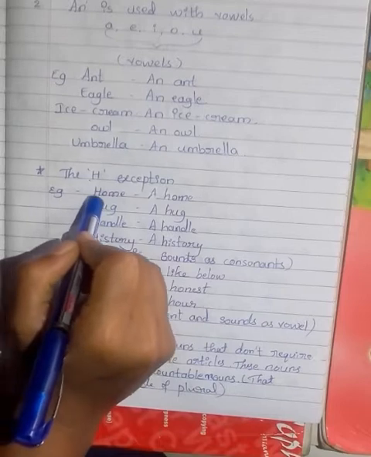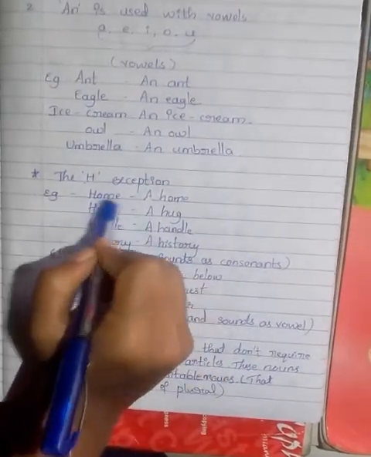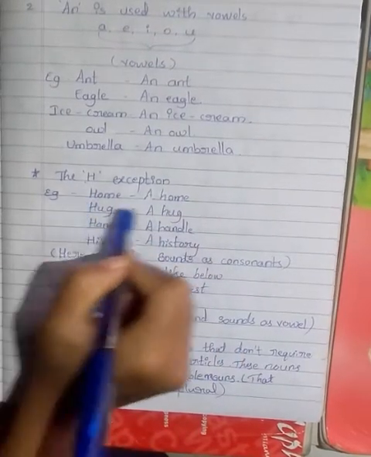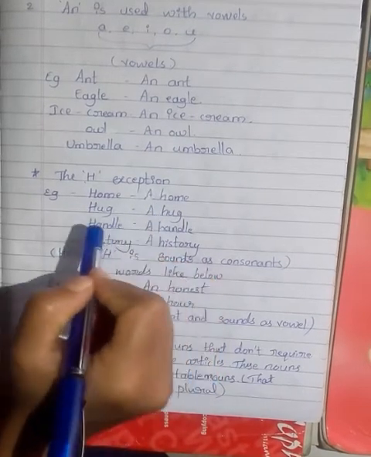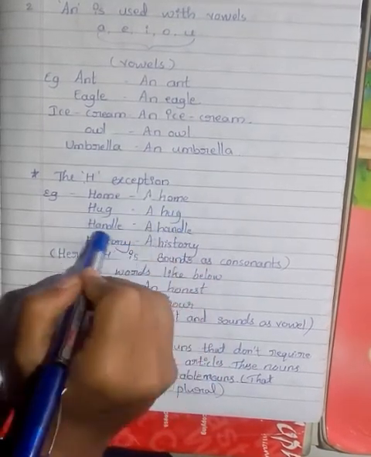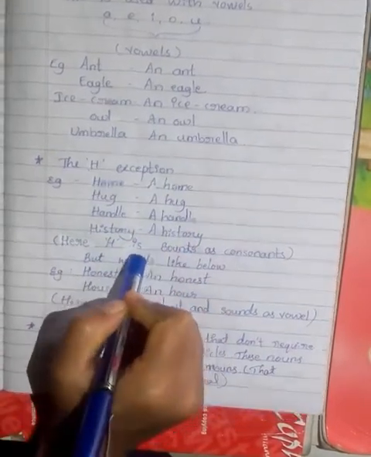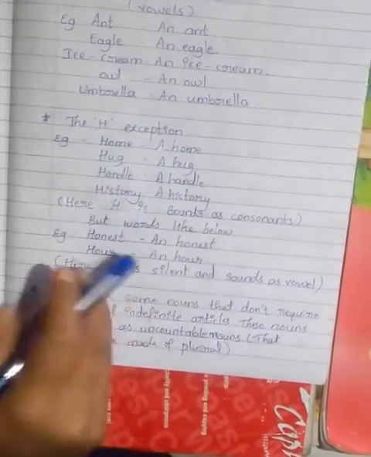Home, hug, handle, history. Home, a home. This is a consonant sound, so we have added a here. I hope you are understanding. Hug, a hug. Handle, a handle. History, a history. Here H sounds as a consonant, so we have added a here.